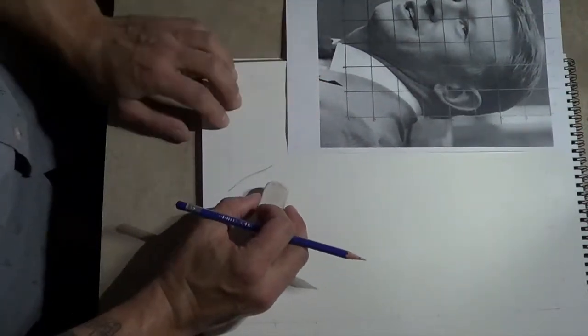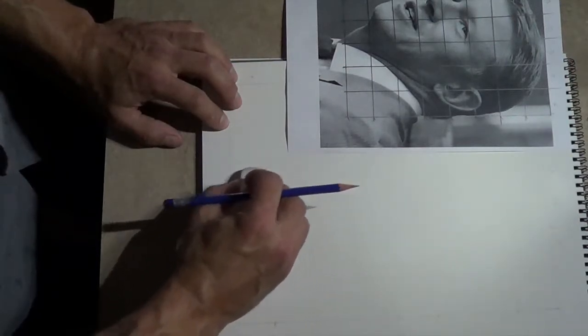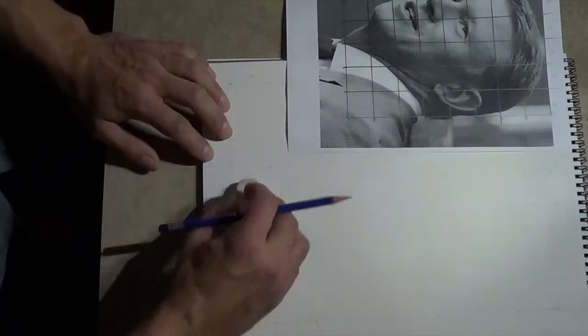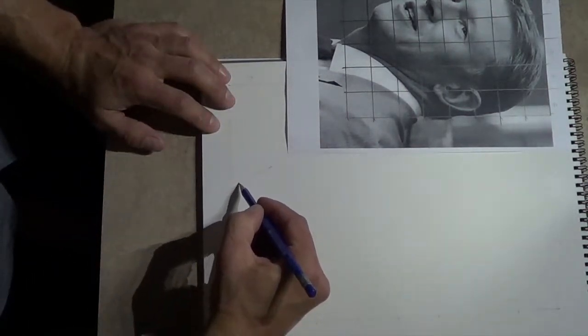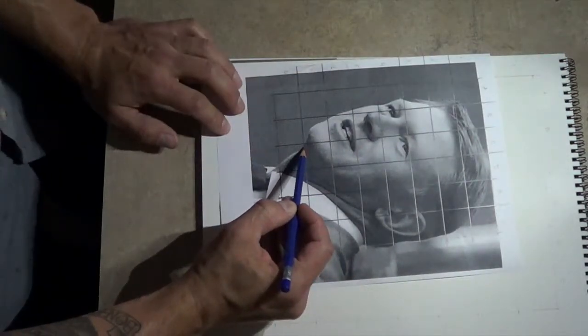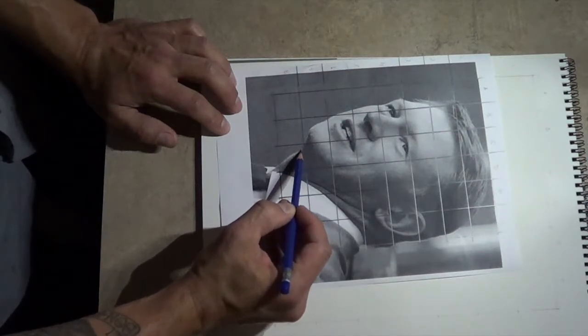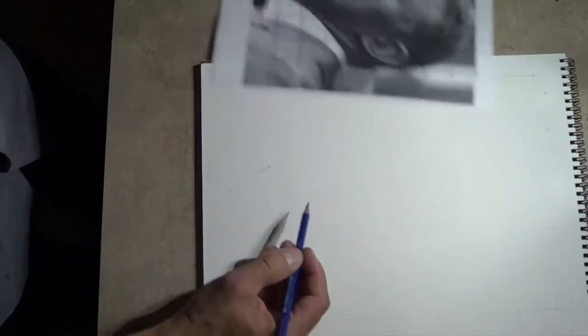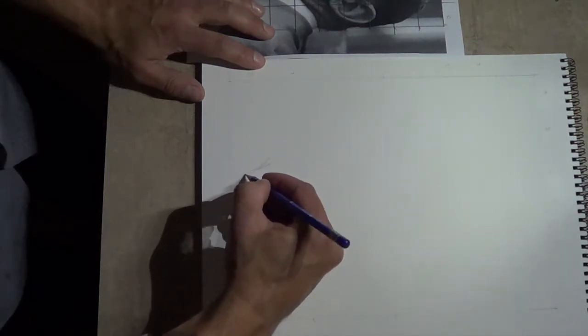As you're trying to do that, you might realize that a line gets a little thick, so go back and erase over it so you can really focus on the line that you actually want there. And then I can see on this next one, his chin begins, and it goes right through the corner there. So that's actually a really easy one to follow.